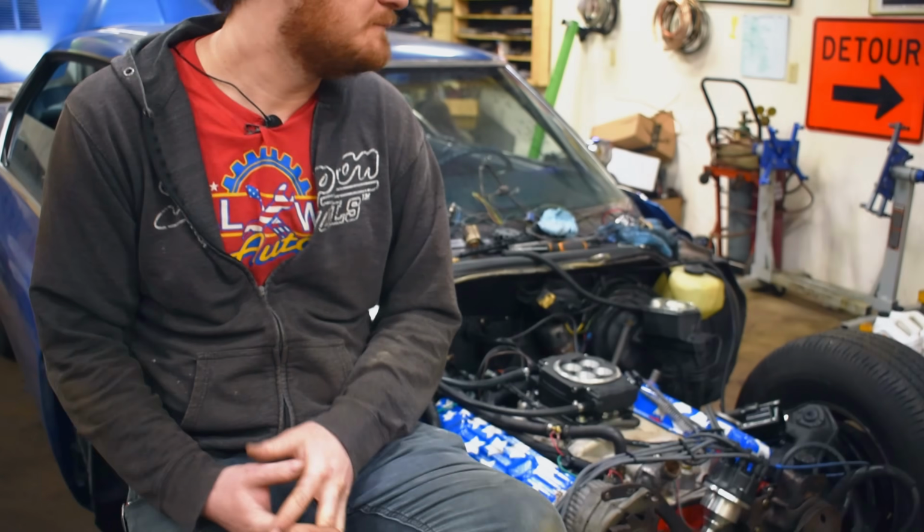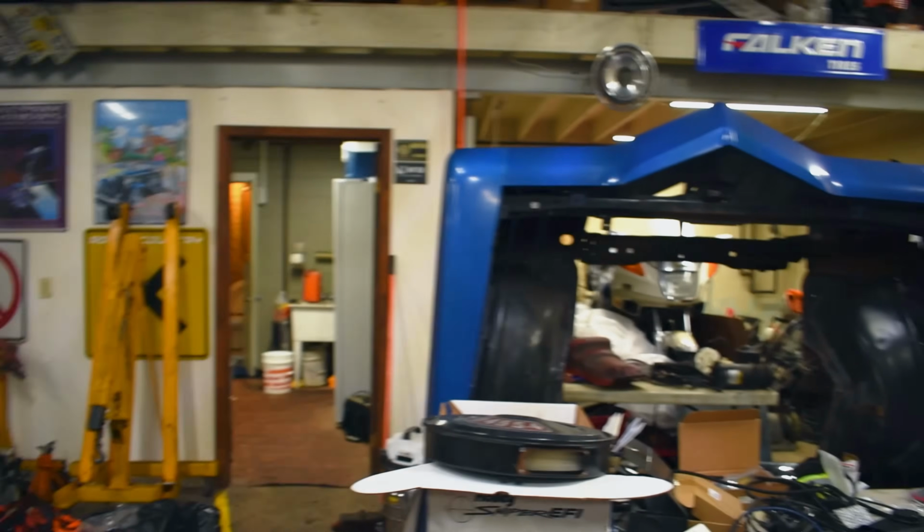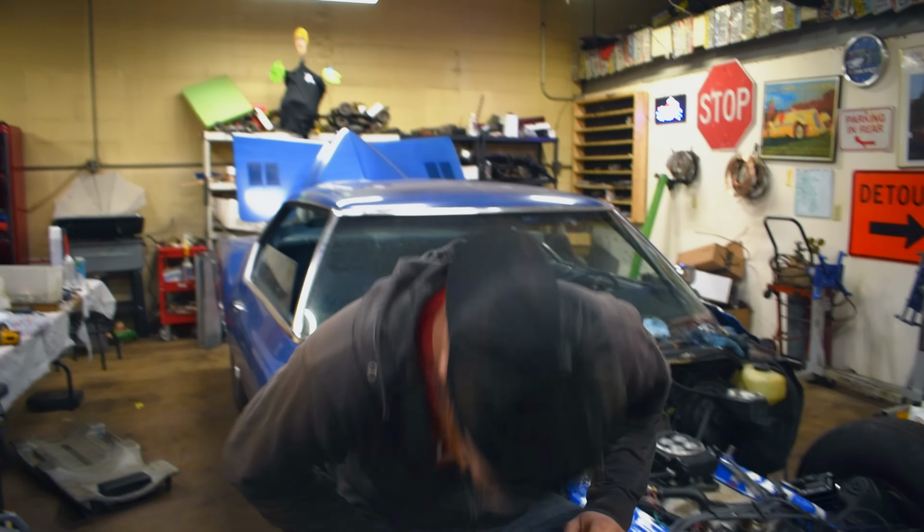When you guys see this car after this, the front end will be on, radiator in, cooling fans, and we'll be taking it for the first drive, which we're planning on getting sushi tomorrow with these cars. Let's fire it up.